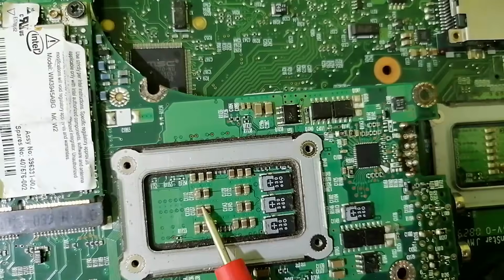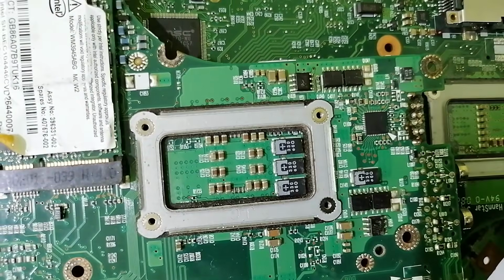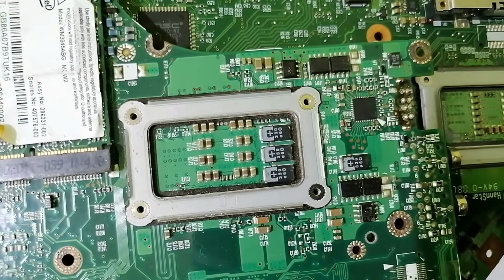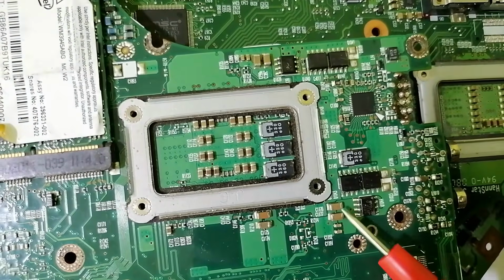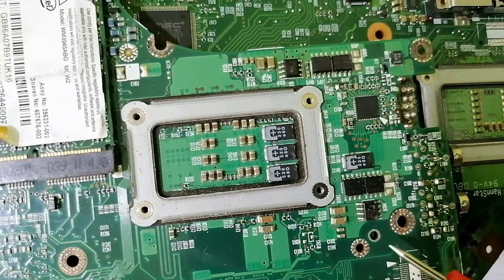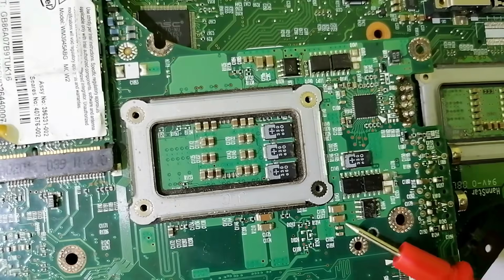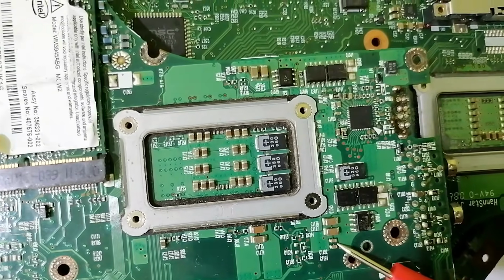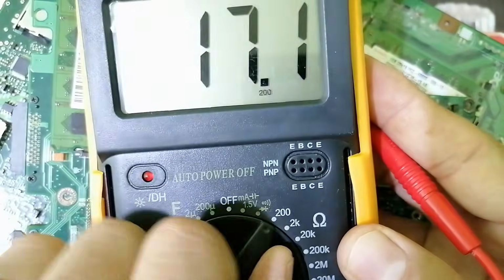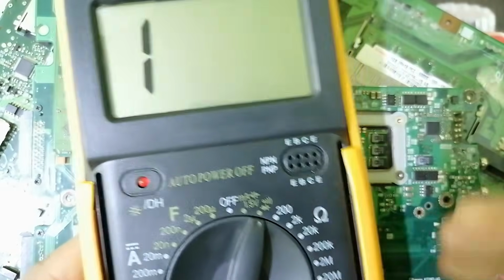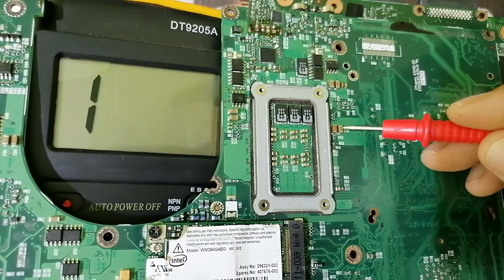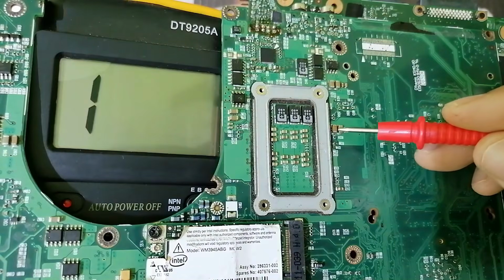I want to show that you can find many types of ceramic capacitors in laptop motherboards and computer motherboards. For example, you can find this kind of big ceramic capacitor. Also here we have other ceramic capacitors. To test the ceramic capacitors, we are going to use the continuity option. So let's begin and test, for example, these big capacitors over here.